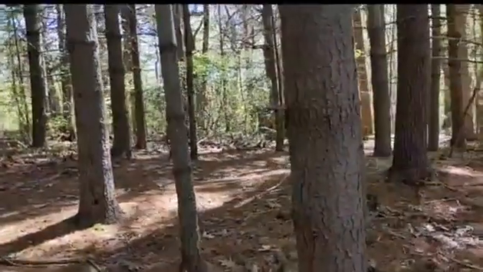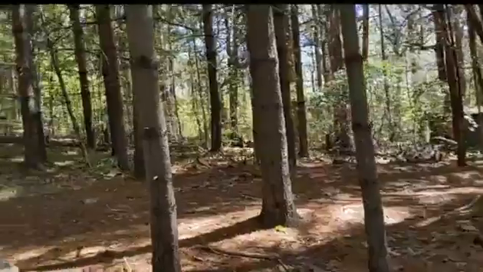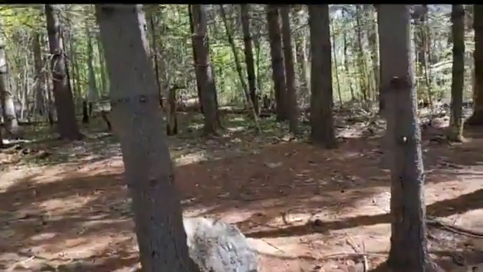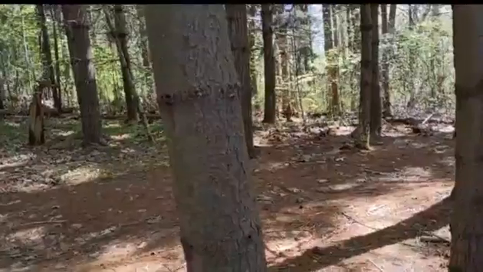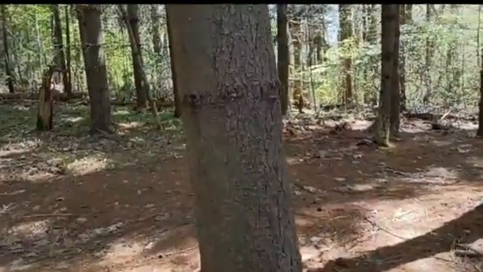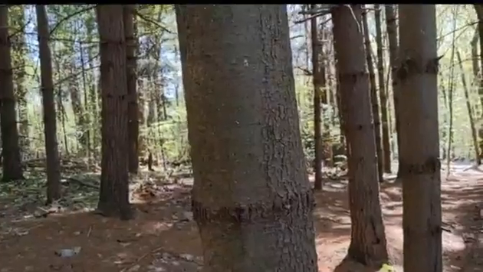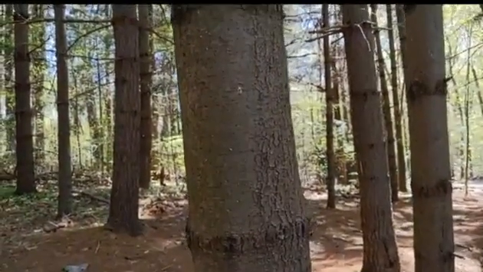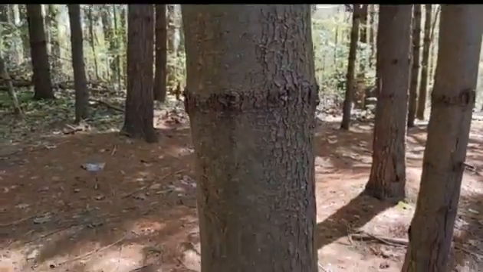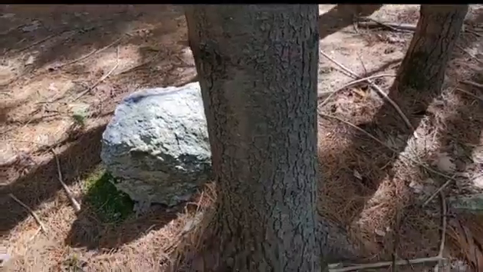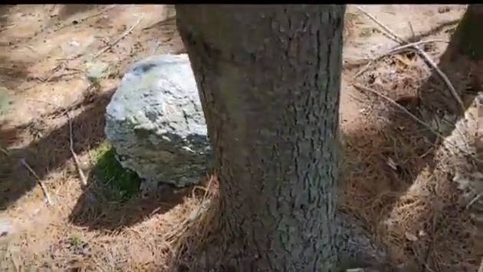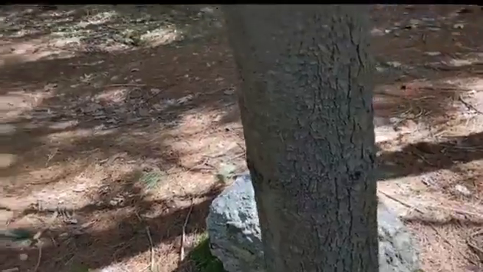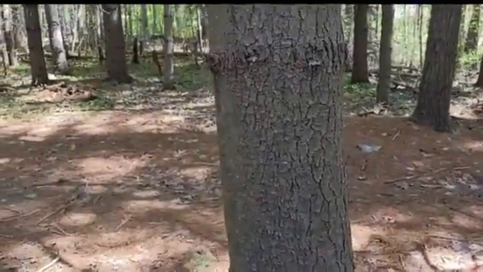For mammals, we're thinking black bears, beavers, rabbits, porcupines, squirrels. These animals are going to be eating the bark. And the seeds. Primarily eating the seeds will be the red squirrels and chipmunks.